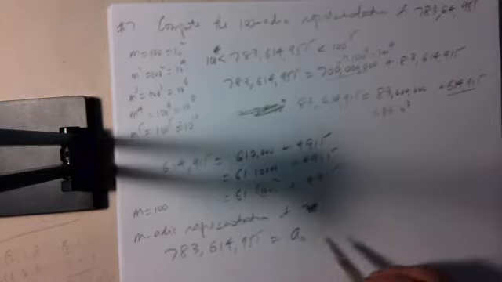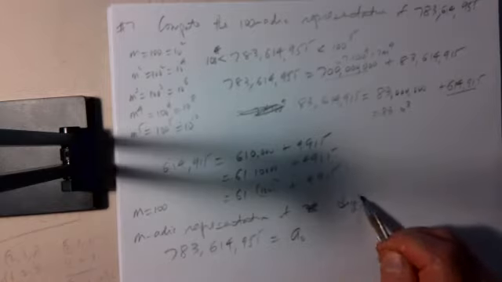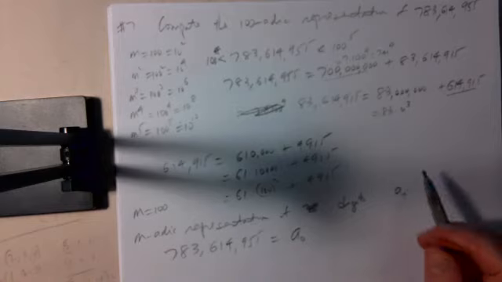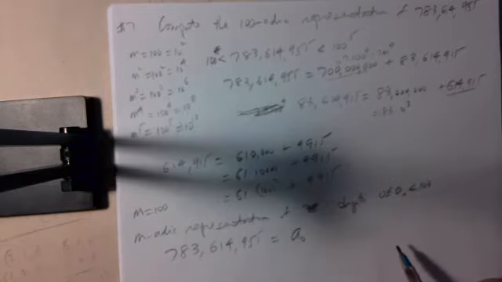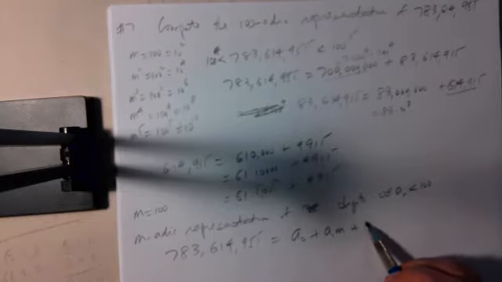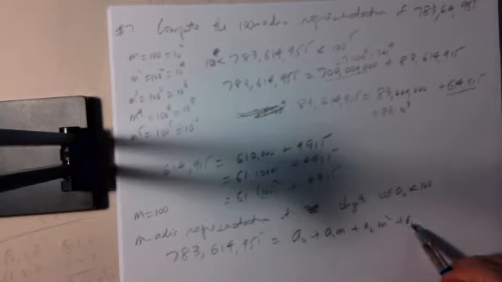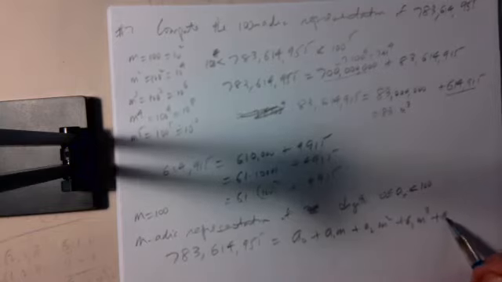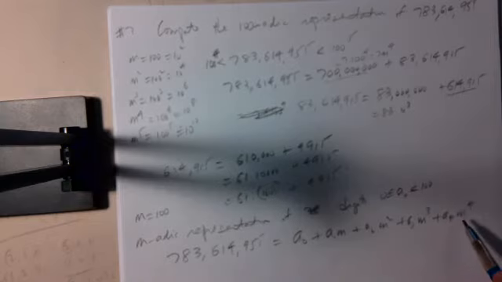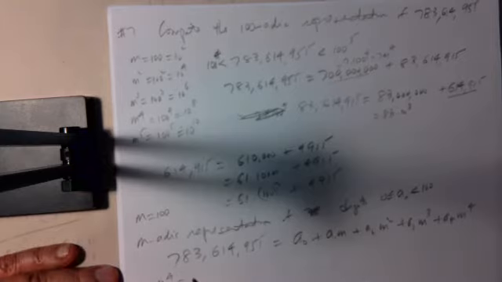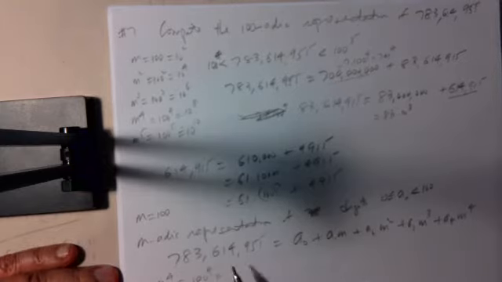So we want to write this as A0. So the digits, the A sub i's, are between 0 and less than 100, between 0 and 99. So I want to write this as A0 plus A1m plus A2m squared plus A3m cubed plus A4m to the fourth, right? If m is 100, m to the fourth is 100 to the fourth.